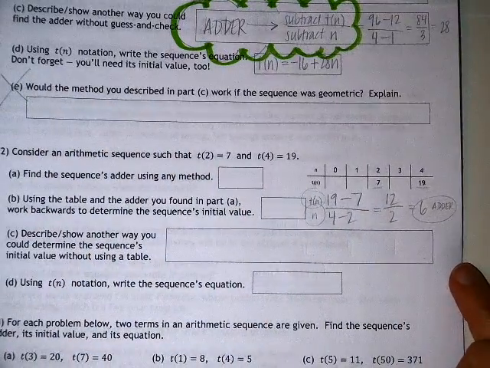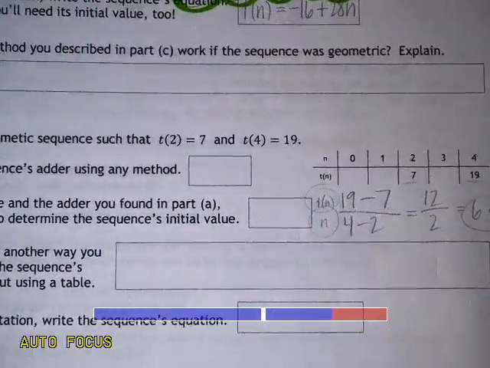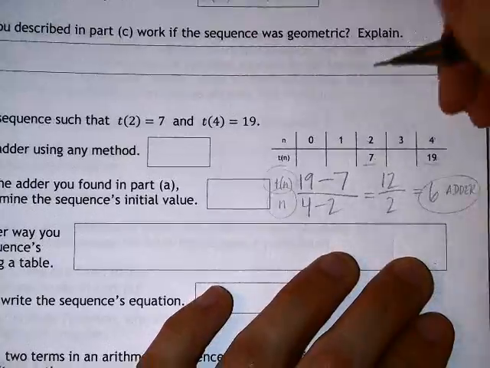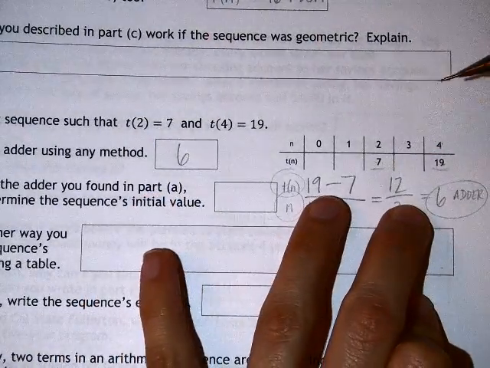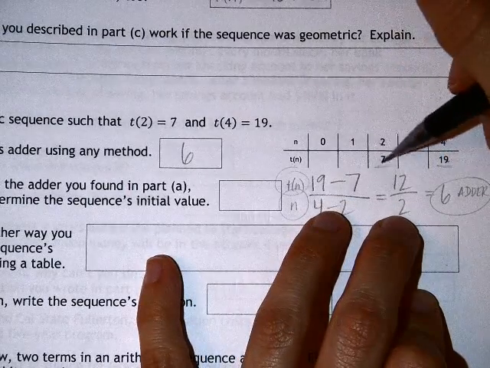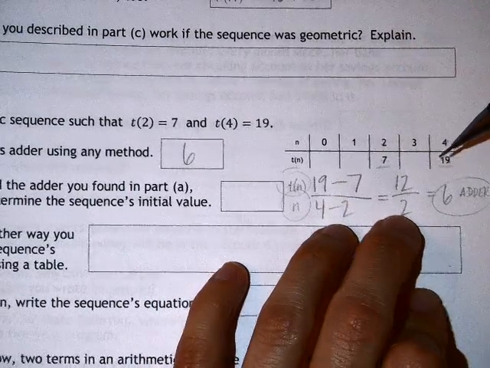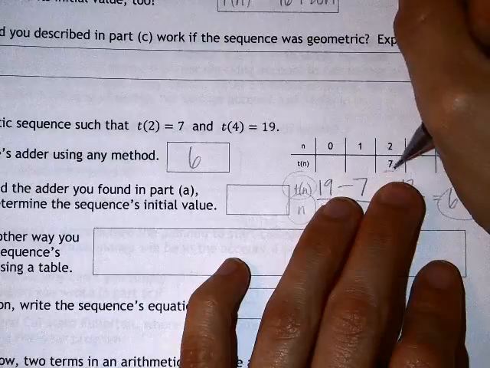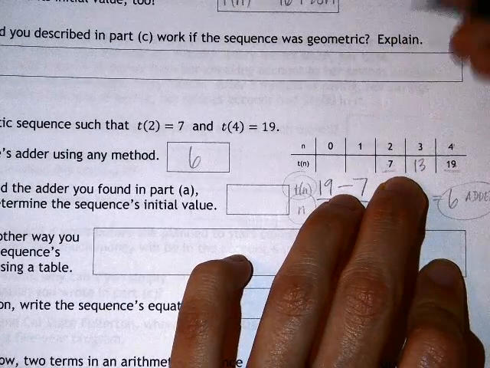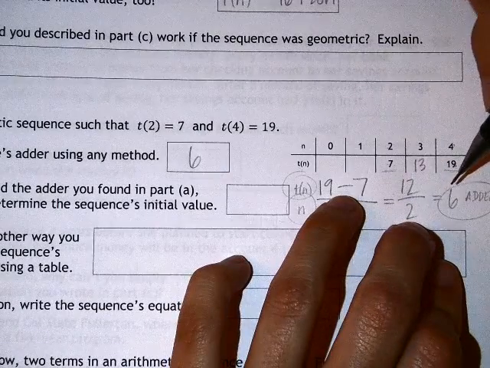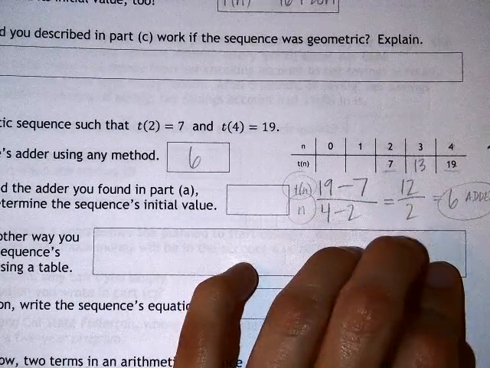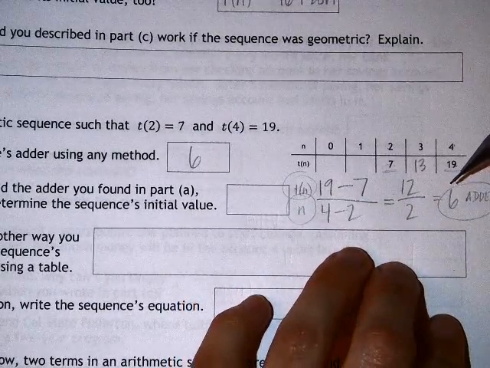Now, the reason why that's helpful is because now I can figure out what's missing in the table. Now I know that the adder is positive 6, which is telling me I must be adding 6 to get to all the numbers in the table. Let's check and see if that works. 7 plus 6 would be 13, and 13 plus 6, yep, sure enough, is 19. I know that the adder really is 6, and I didn't have to guess. I quickly figured that out.